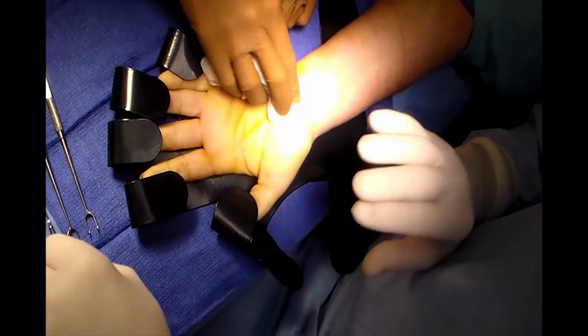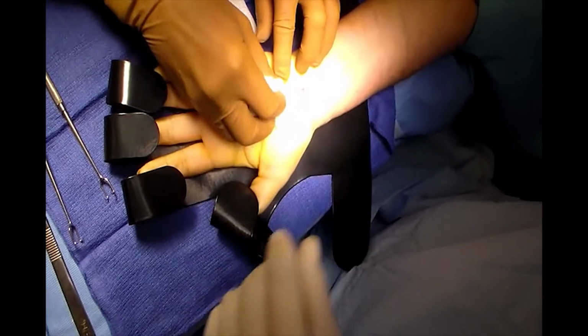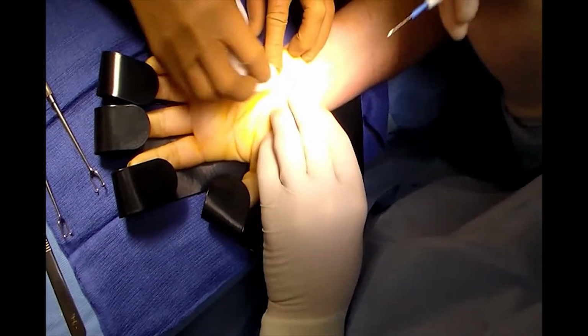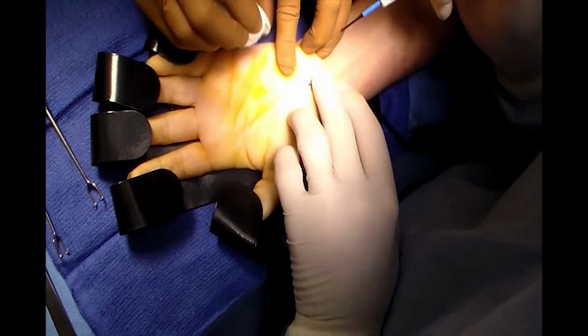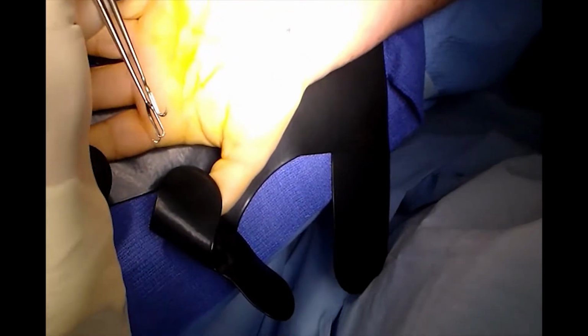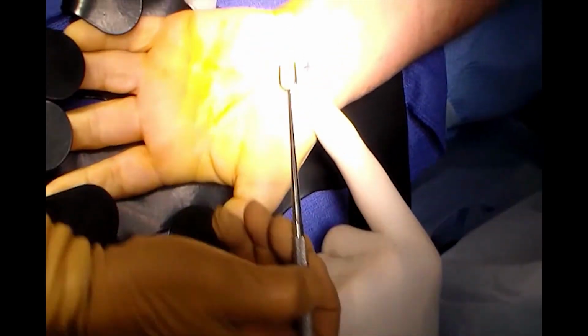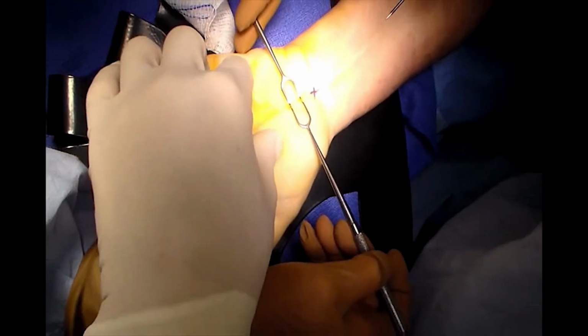The reason it's bloodless is we're doing it under a Bier block. Very little bleeding is associated with this under a Bier block. I use the Bovie cautery to take care of the little tiny bleeders that are occurring. Then my nurse, Mary, takes these two-pronged skin hooks and pulls the skin edges apart.